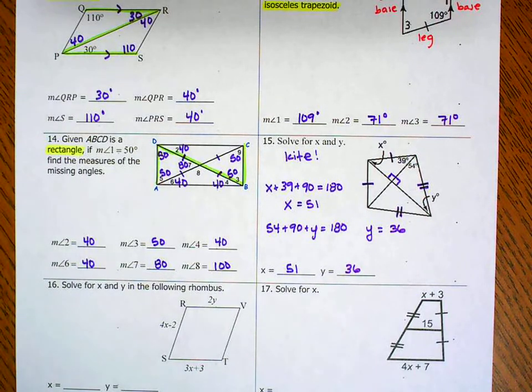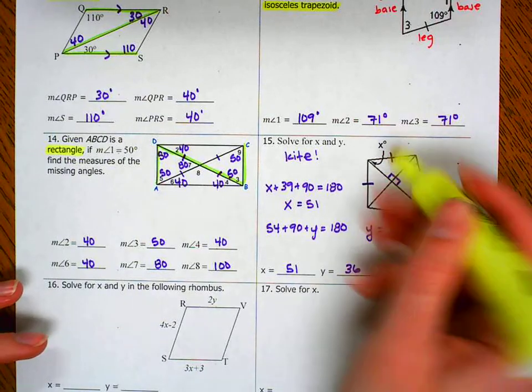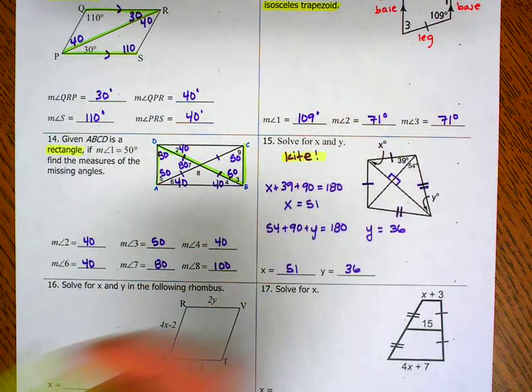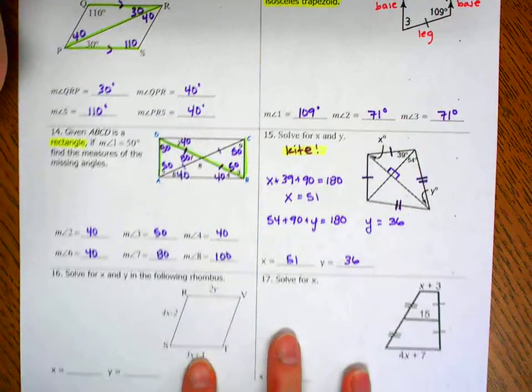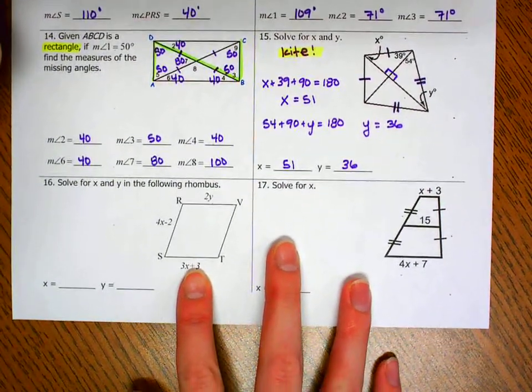Okay, so remember this is a kite, which means that its diagonals are perpendicular when they intersect. Or I should really just say the diagonals are perpendicular.